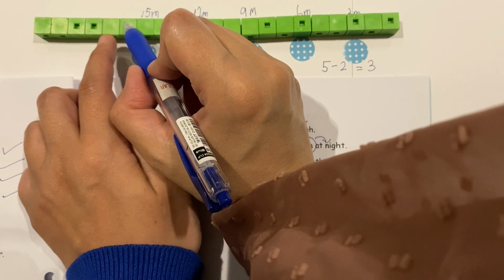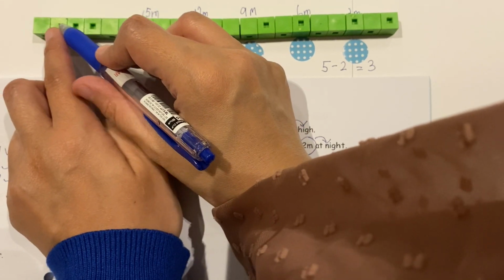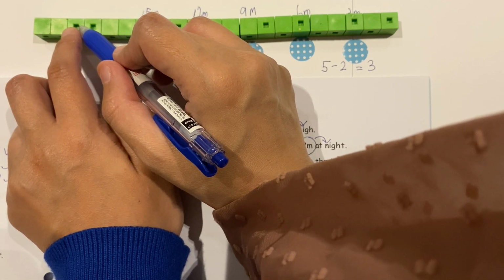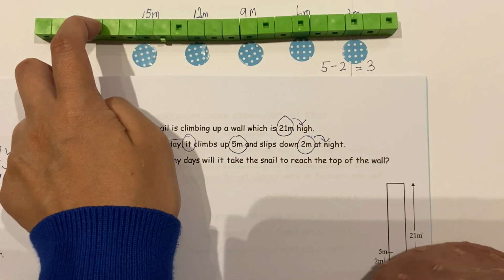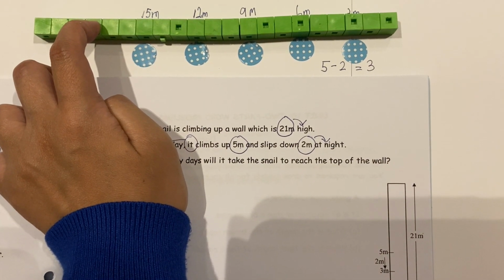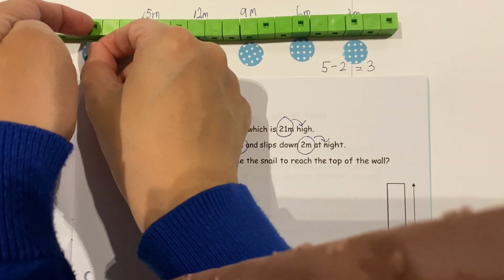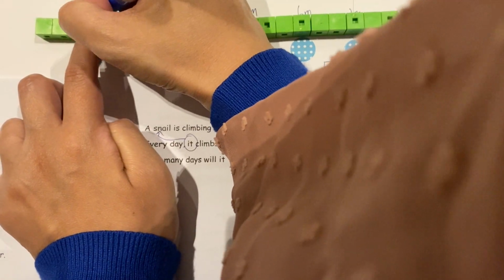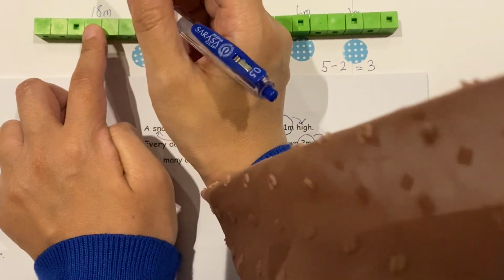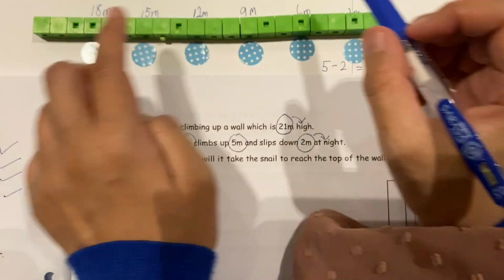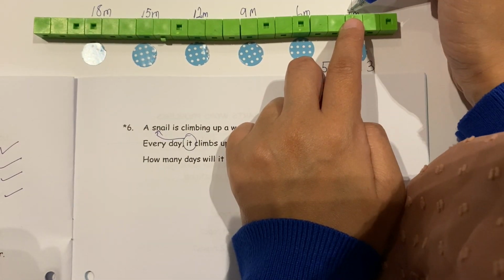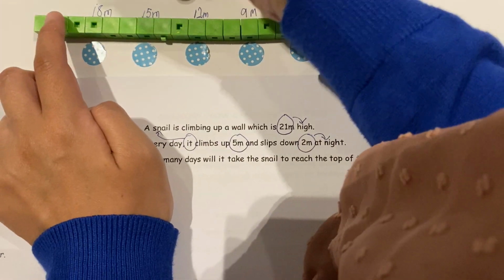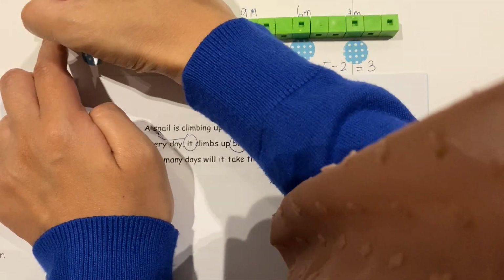Okay, so here 1, 2, 3, 4, 5. Slip 2. So that's 1, 2. Alright, so it will be here. Okay, so it will be 16, 17, 18. So that's 18. And it will be another 3 more here because you're actually counting in. Can you see? 3, 6, 9, 12, 15, 18, and the last one will be 21 meters.